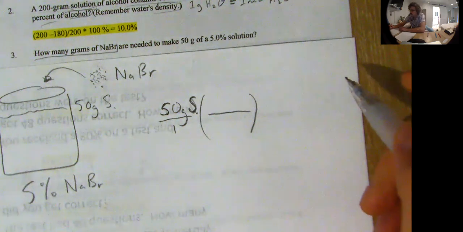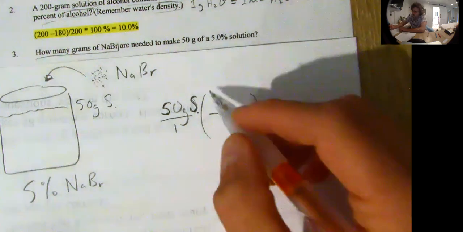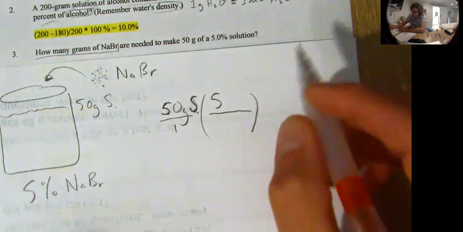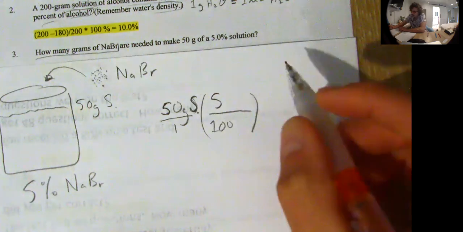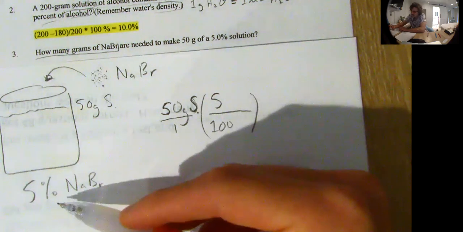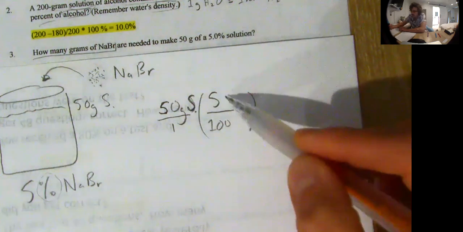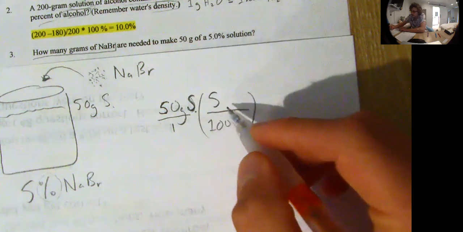Okay, and then I'm going to multiply by 5 and divide by 100. Why did I multiply the 50 times 5 divided by 100? Well, because the percentage means part of 100, and that's what I'm doing right here inside of this parentheses. Okay, so 50 times 5 what?